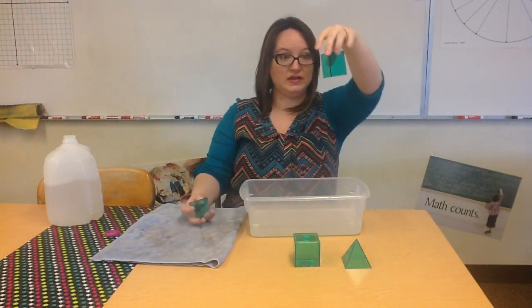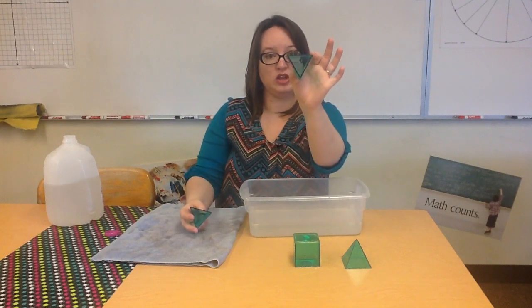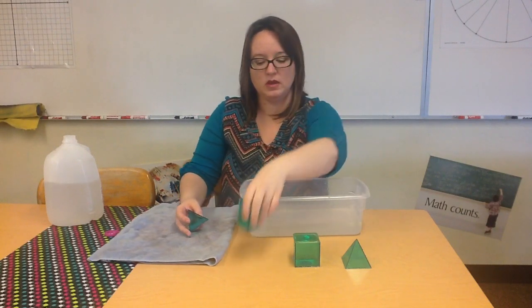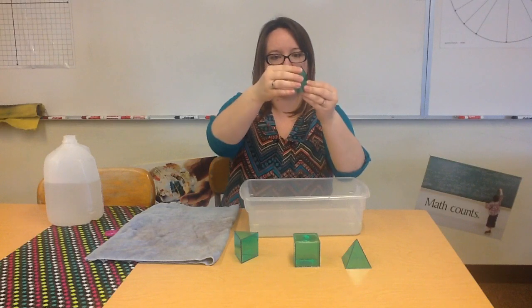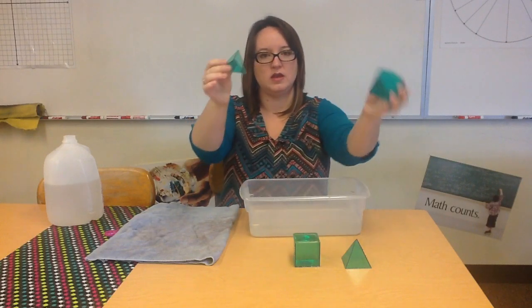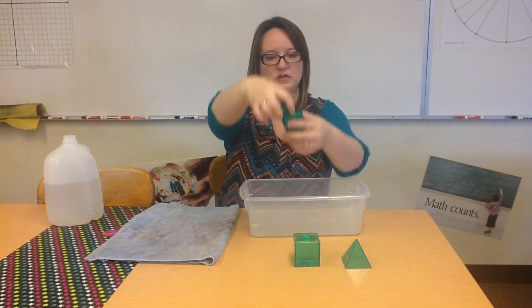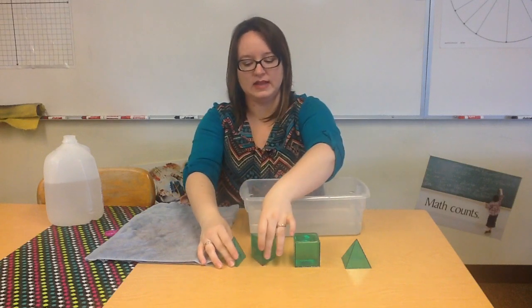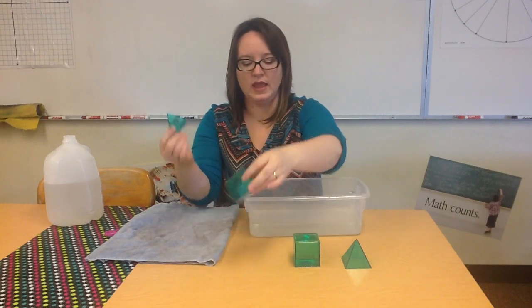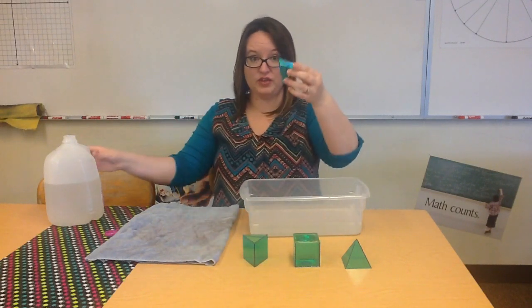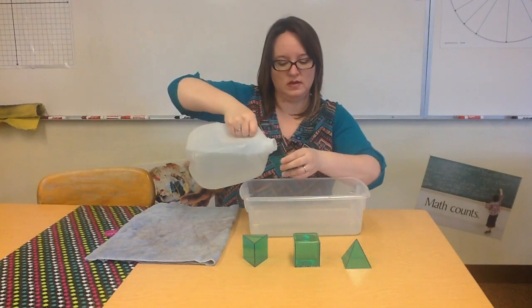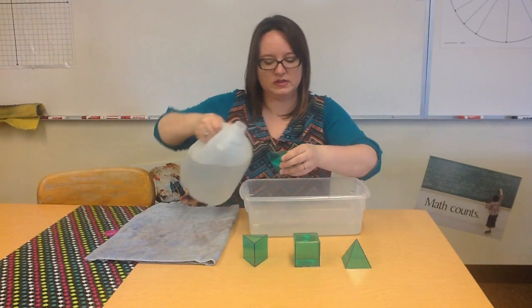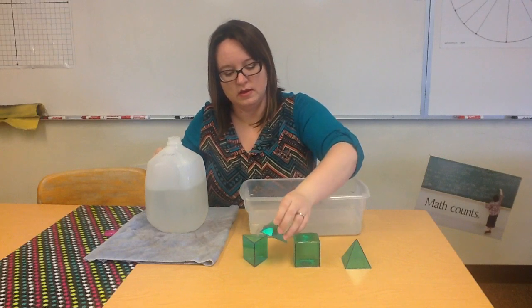If I was to repeat, again here we have a triangular prism and a triangular pyramid, exact same base. Their bases are exactly the same, and the exact same height. But again, it's going to take 3 of these. We'll go ahead and I'll show you just to make sure. It's going to take 3. There's 1.